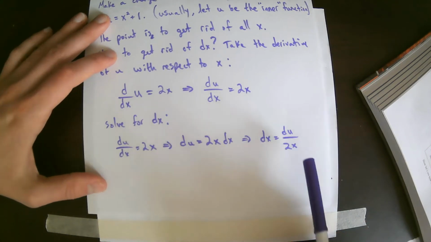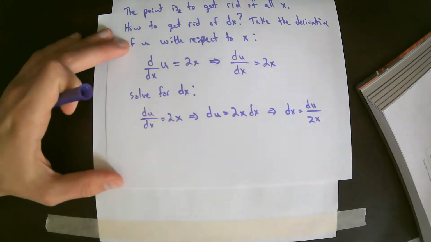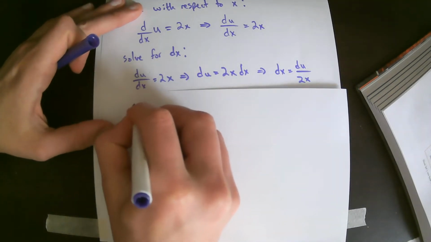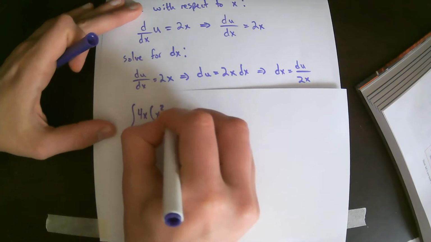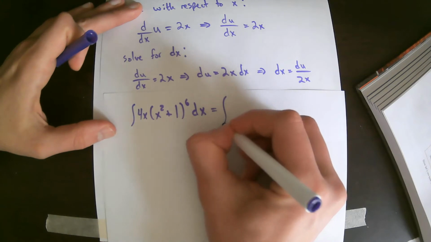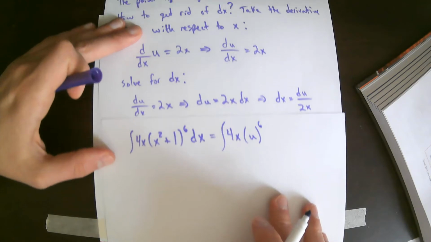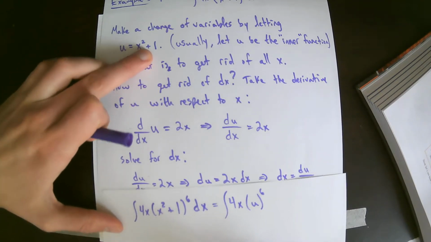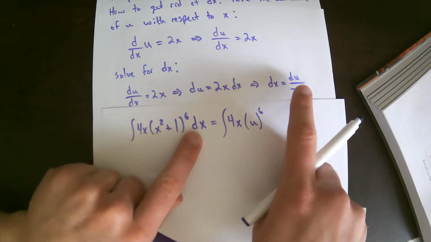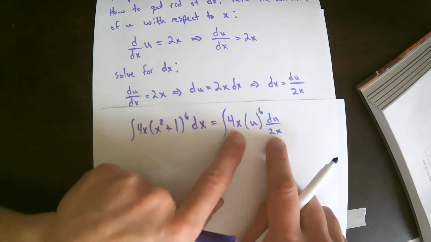This is a problem, but if I plug into the integral everything that I have now, this integral of 4x times x squared plus 1 all to the 6th power dx is going to be equal to the integral of 4x times u to the 6th, right? Because that's what I let u equal in the very beginning. And now dx is du over 2x. You see what's going to happen here.